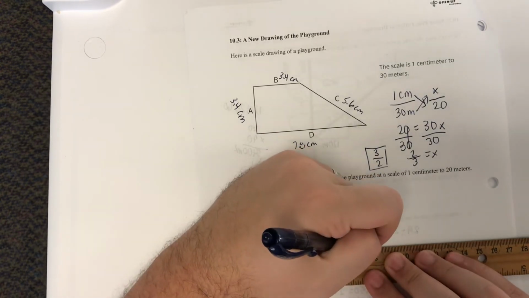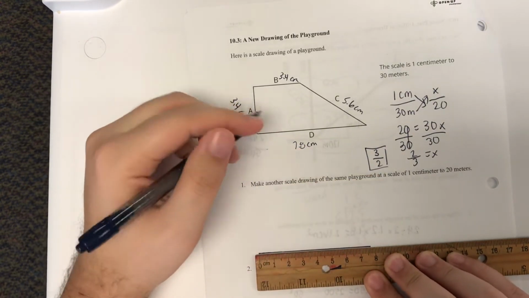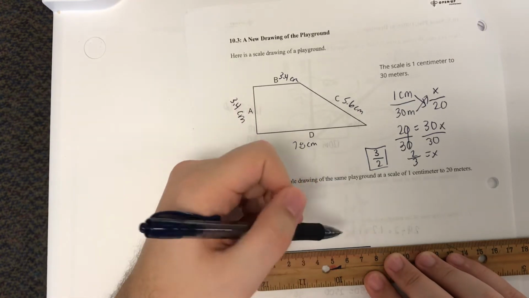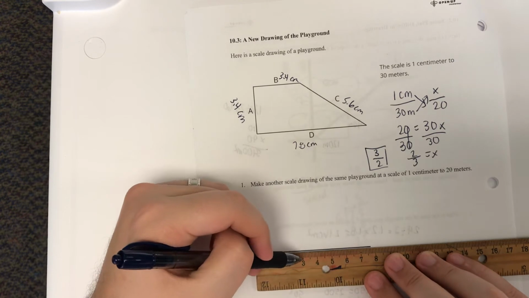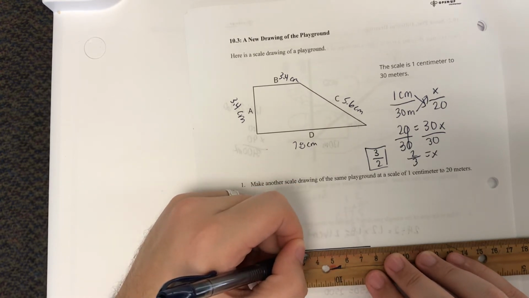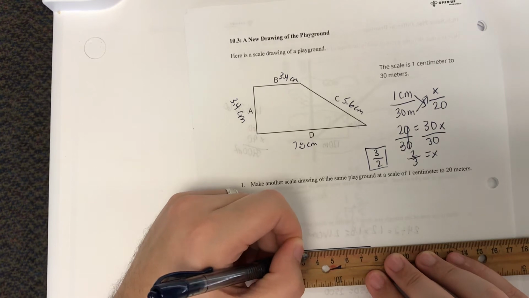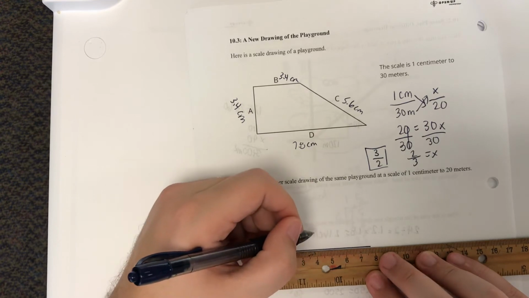I'm going to go ahead and draw that, 7 8/10. And then I know that I need to do half of that. So half of 7 is 3 1/2, and then half of 8 is 4/10. So this one is going to be 3 9/10.